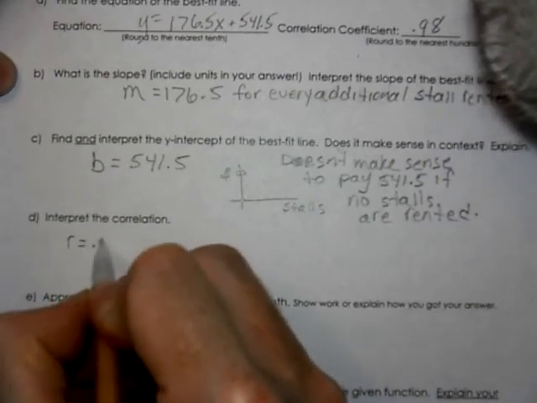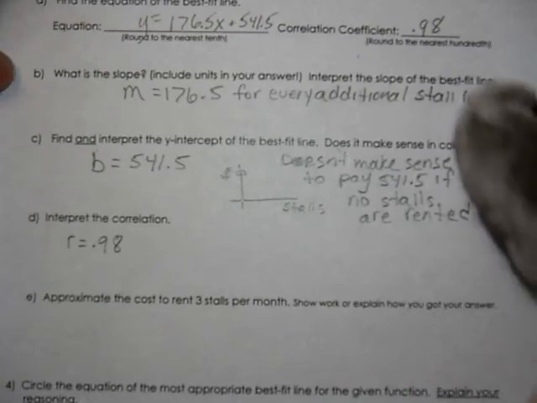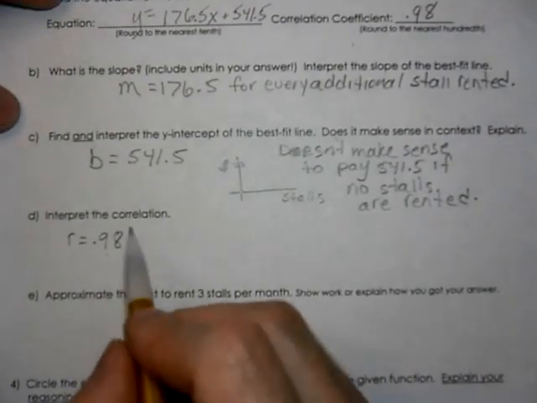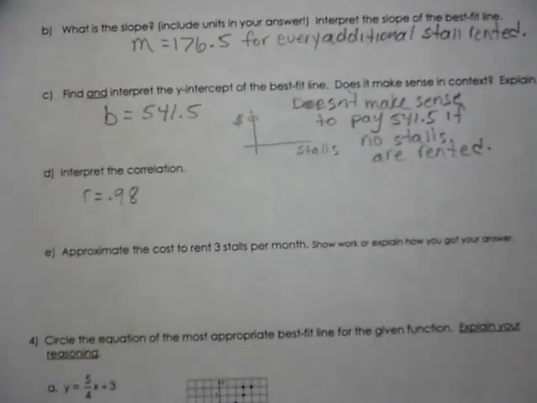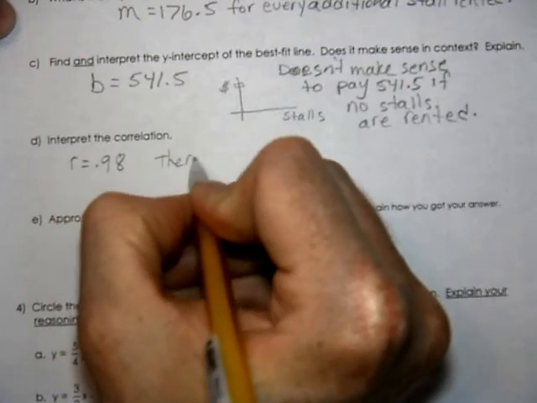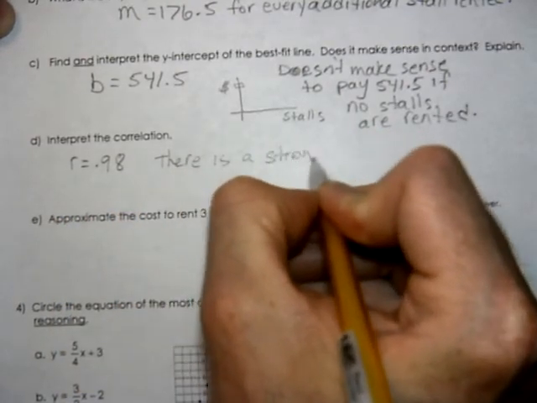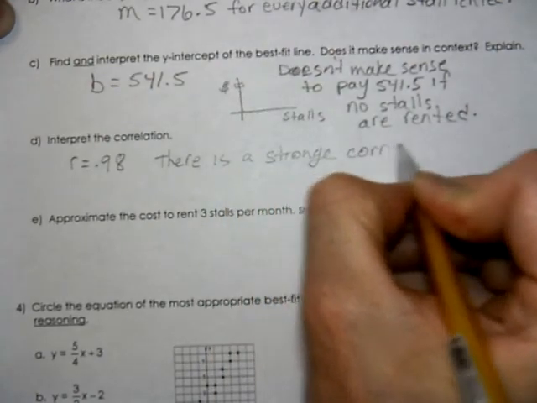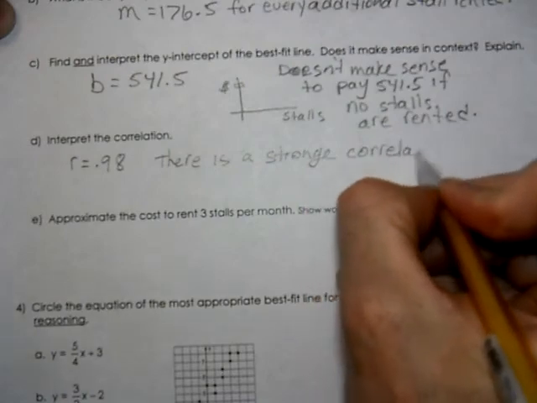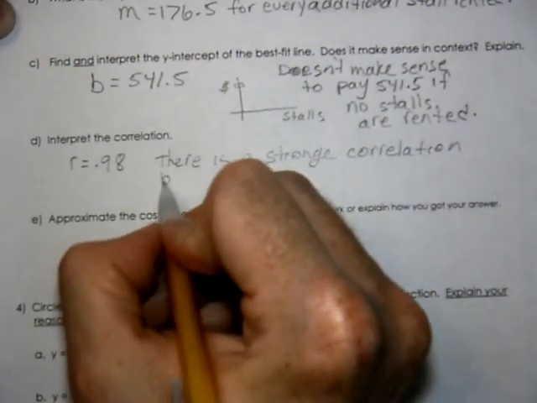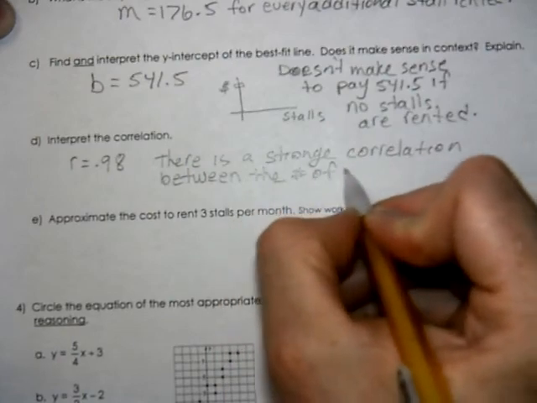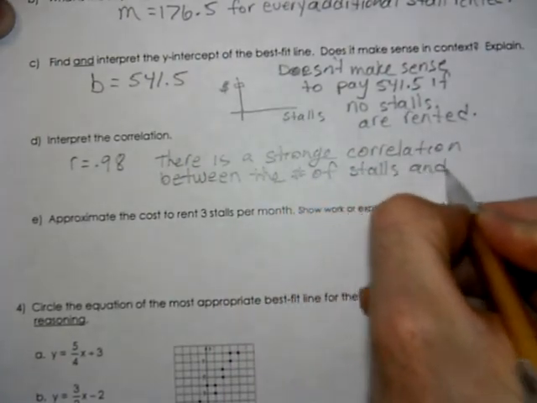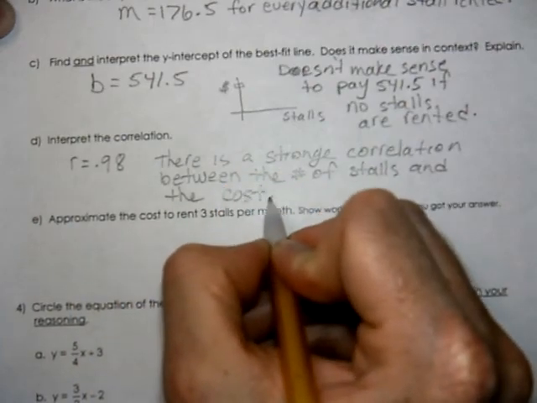The correlation coefficient is 0.98, which is telling us that the line and the points are about 98% accurate. There is a strong correlation between the number of stalls and the cost.